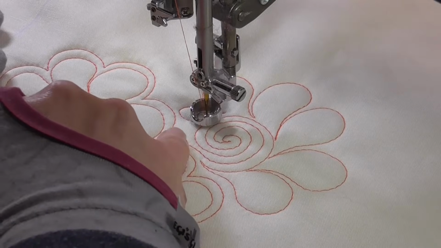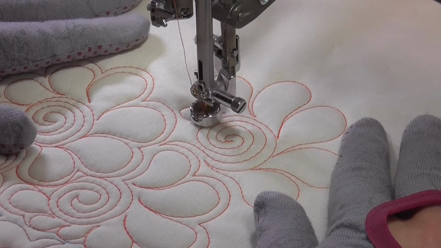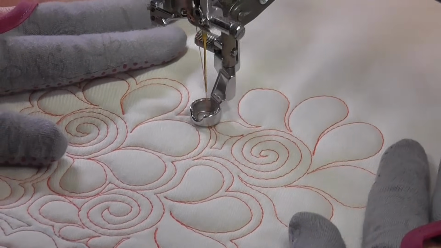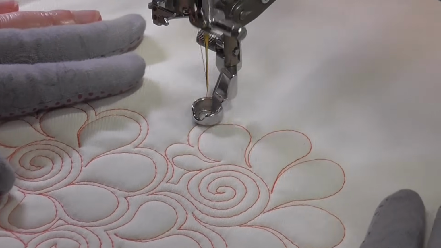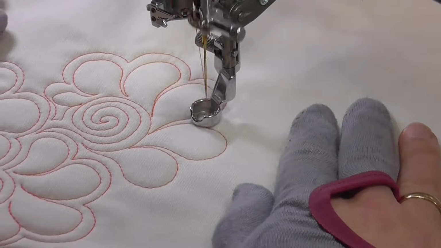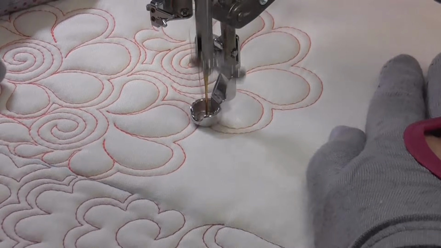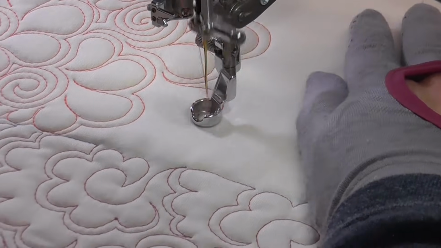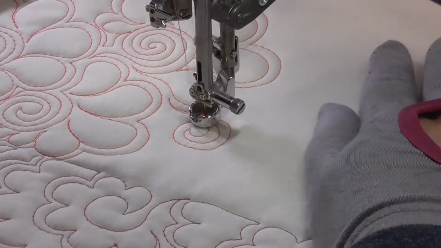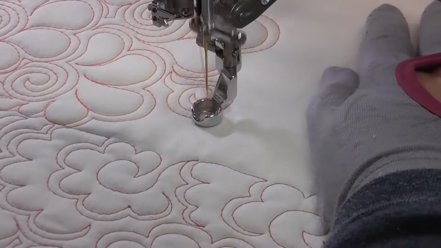Here I have some space, so that means I can just add there some small echo line, and I can go out. You can add here some hook. So this space is filled as well.